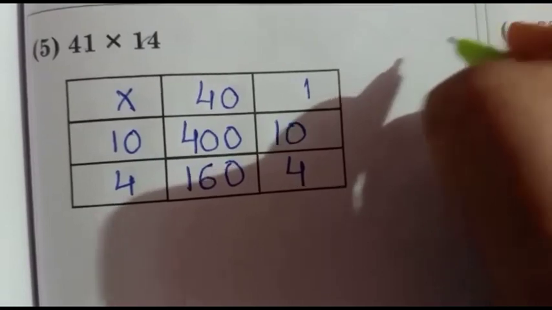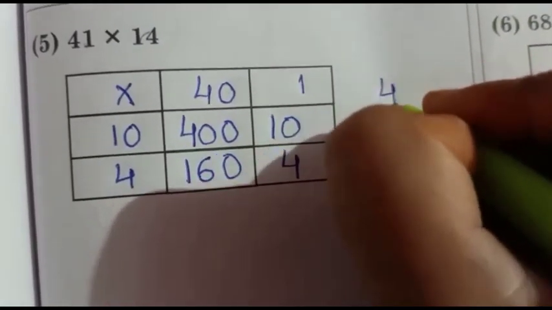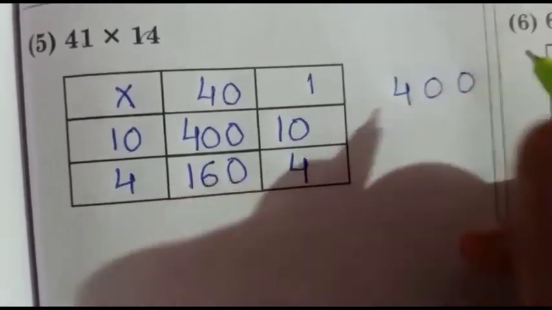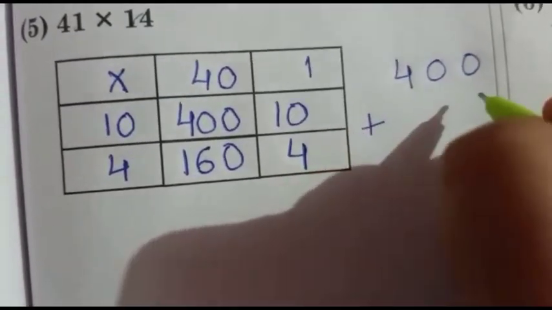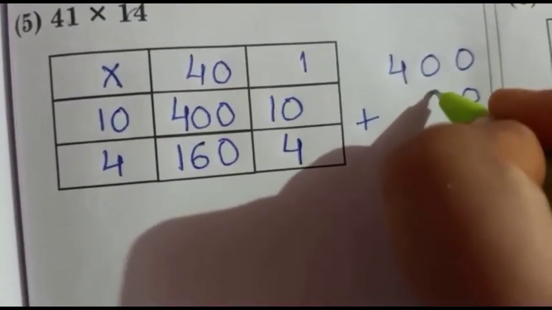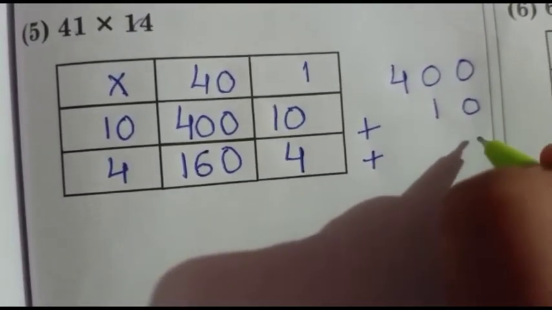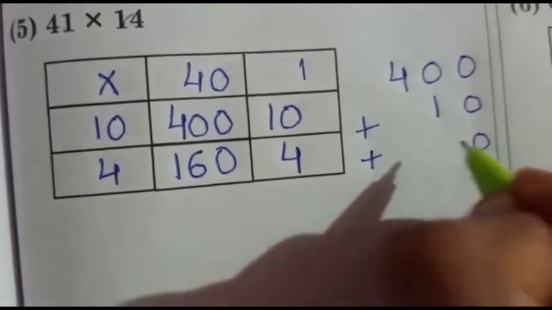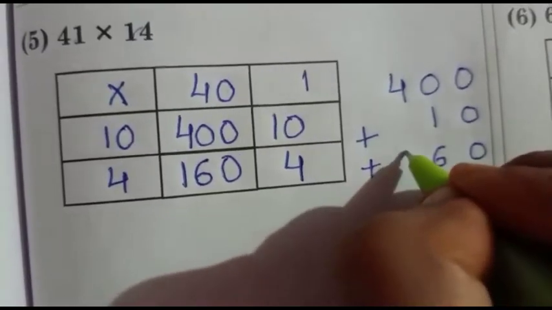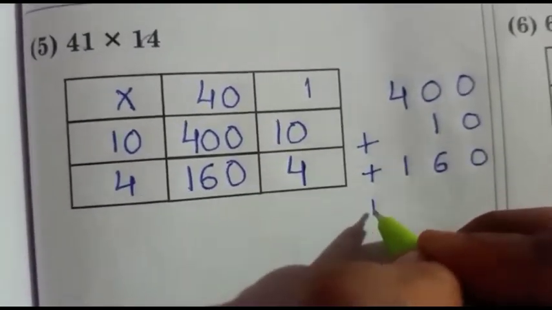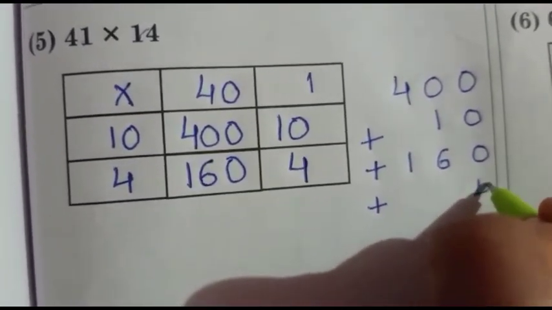First is 400 plus 10 plus 160, 0, 6 and 1 plus 4.